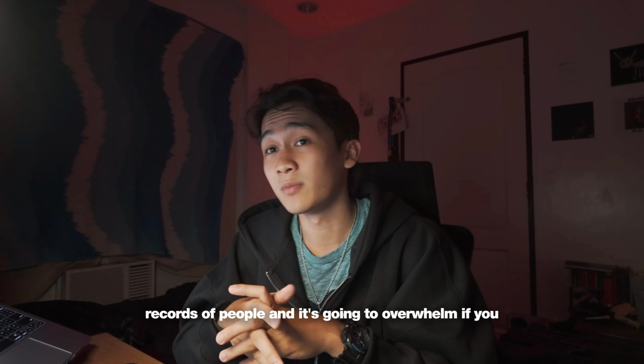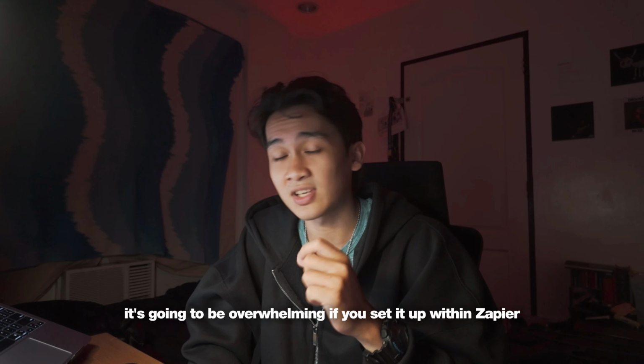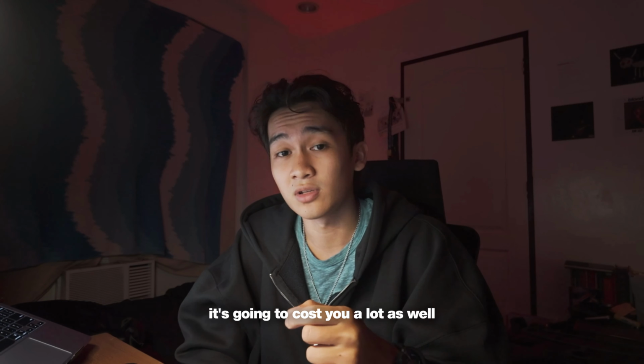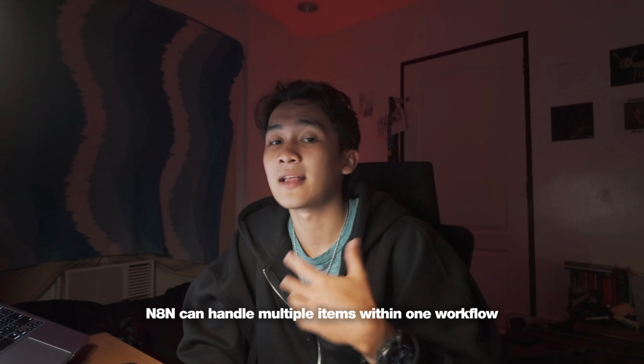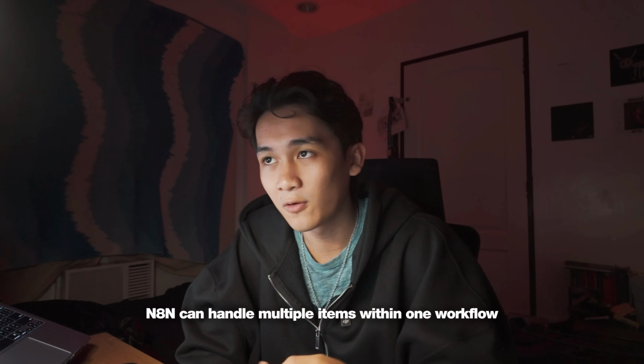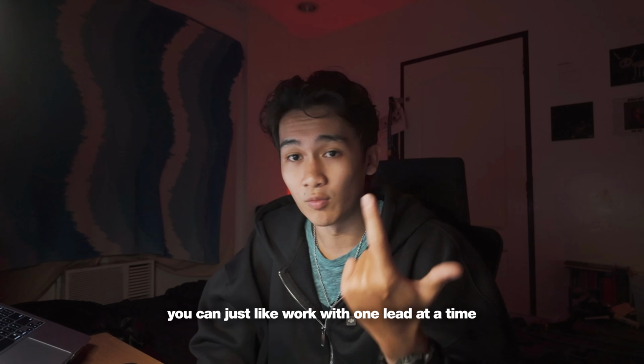And it's going to be overwhelming if you set it up within Zapier, and it's going to cost you a lot as well. Whereas with n8n, it's going to be much easier to set up and maintain because n8n can handle multiple items within one workflow, whereas with Zapier, you can only work with one lead at a time.